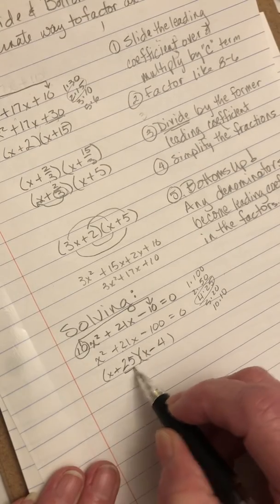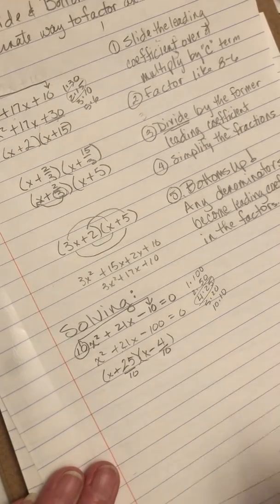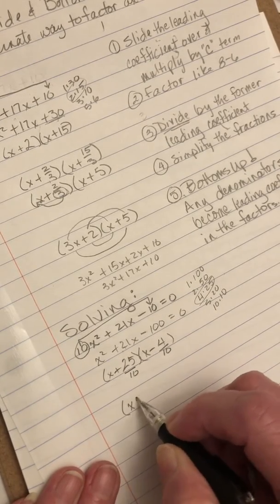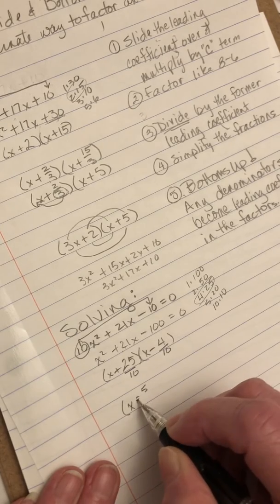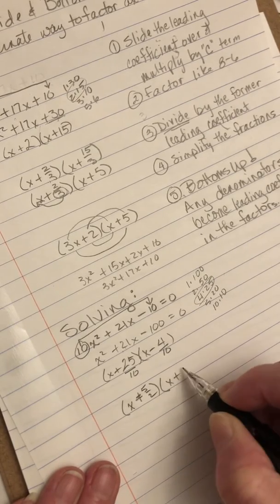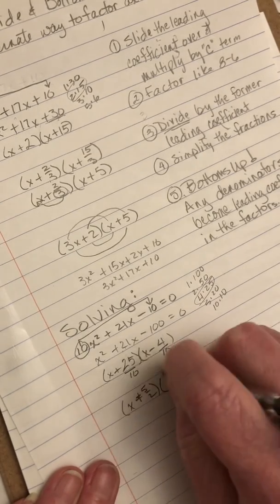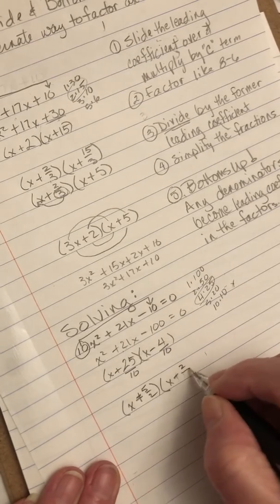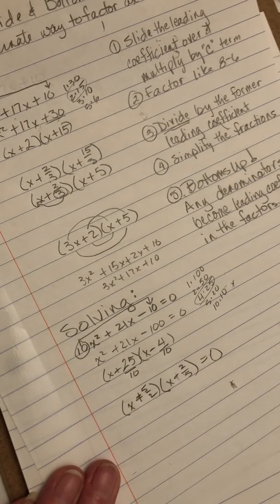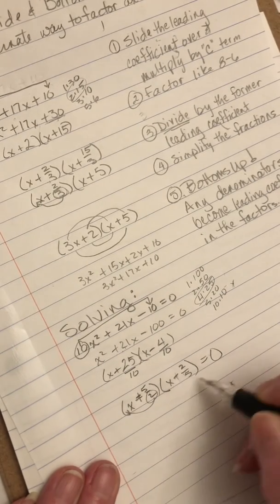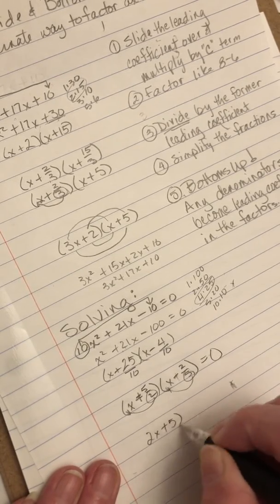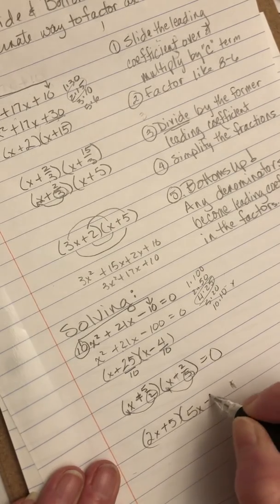My leading coefficient was 10. Okay, so I've got to simplify my fractions. So that's going to give me x plus 5 halves, and x minus 2/5. Okay. And then I've got to do bottoms up. Bring up those denominators and make them coefficients. So that gives me 2x plus 5 and 5x minus 2.